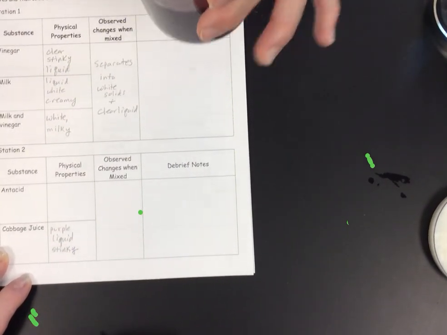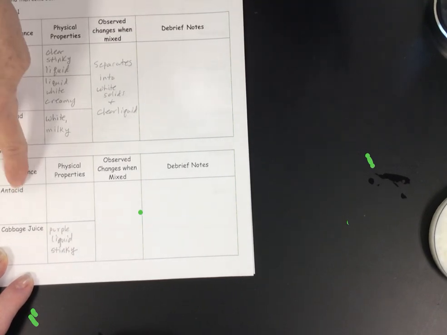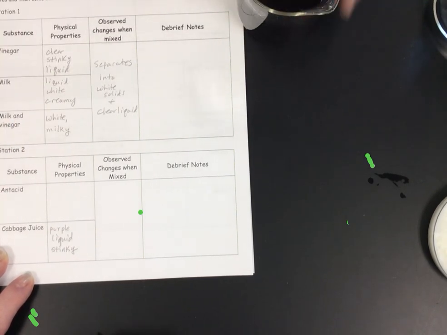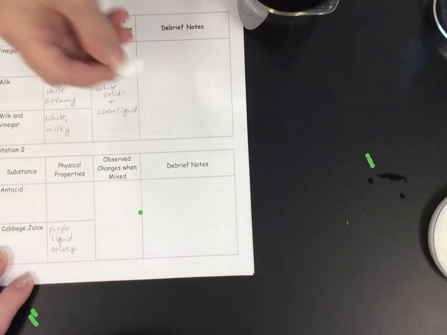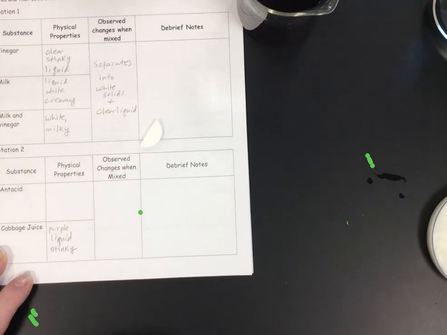And if you don't know what an antacid is, it's a medicine that is supposed to make your tummy feel better. Alka-Seltzer is the main brand, and this Alka-Seltzer is what we use here. It's just half of a tablet.